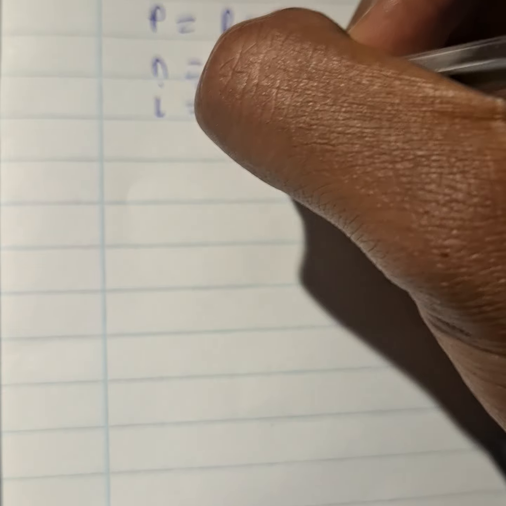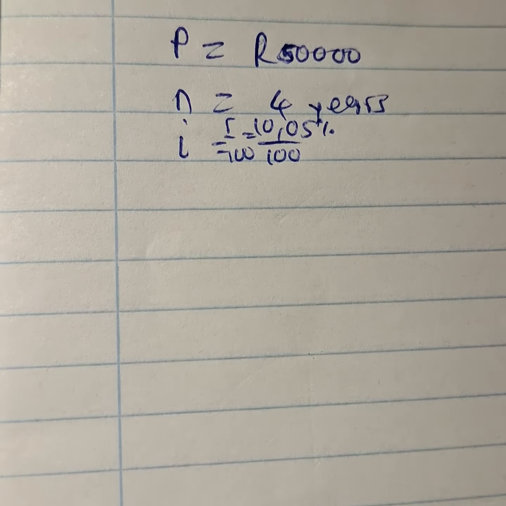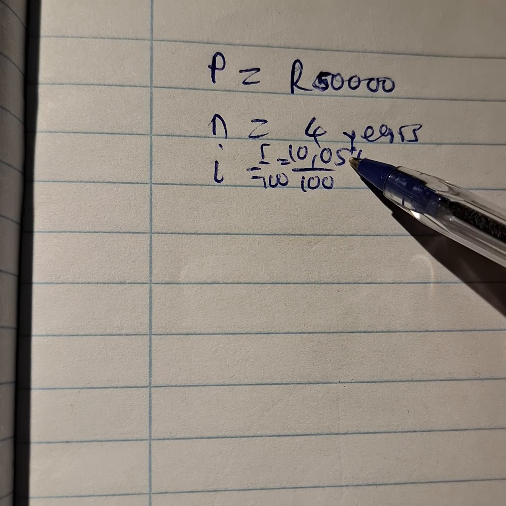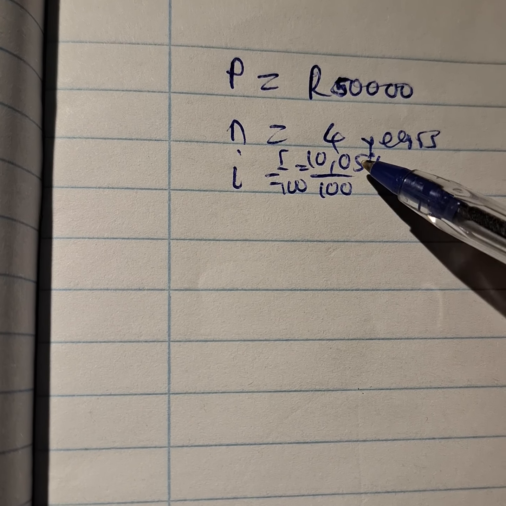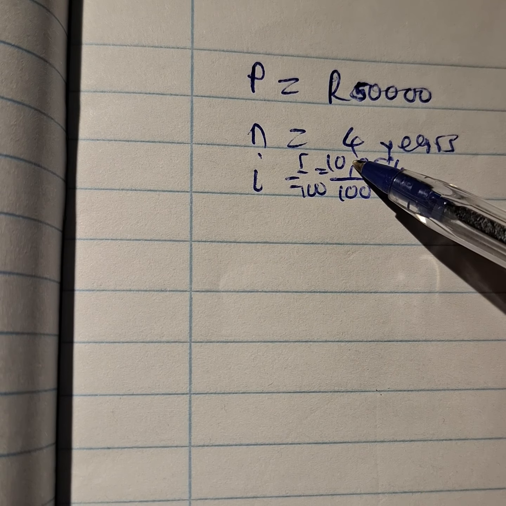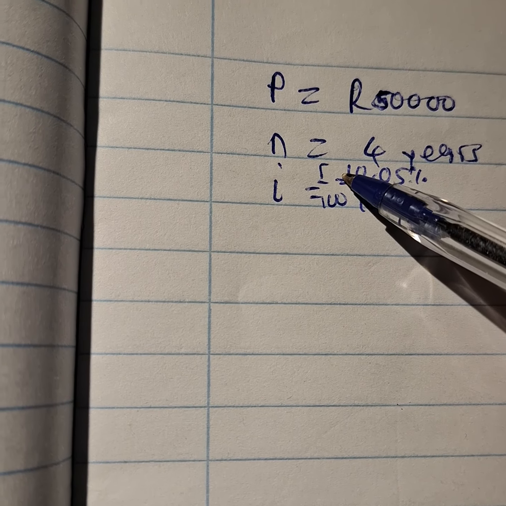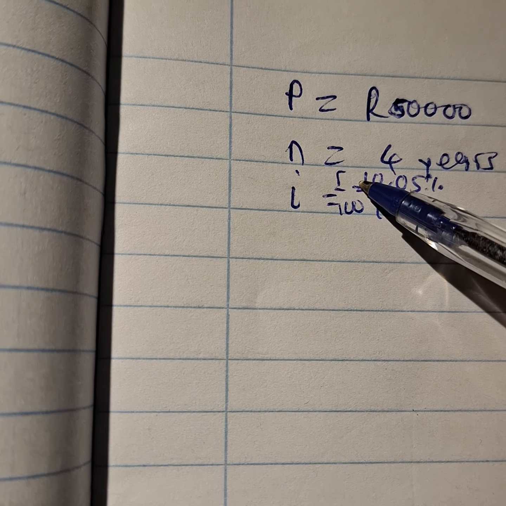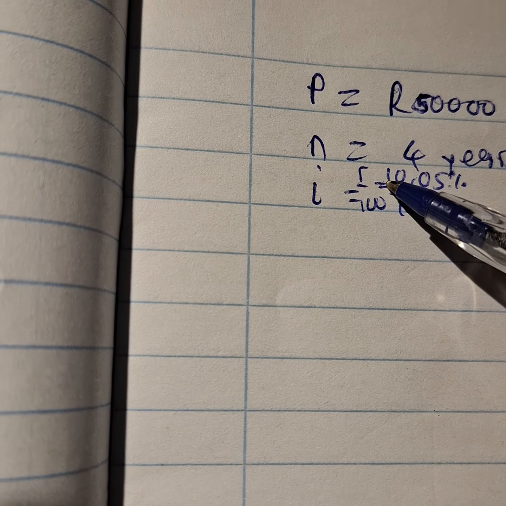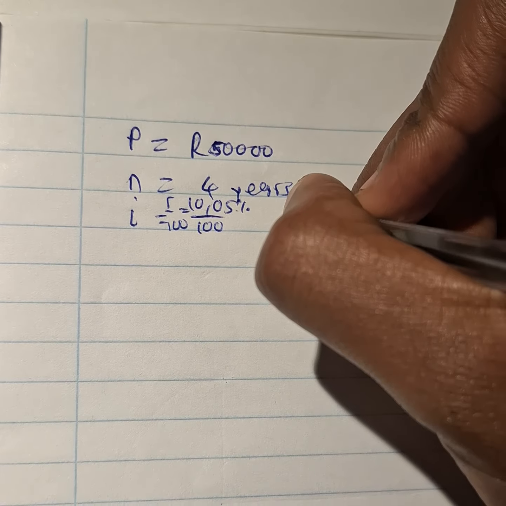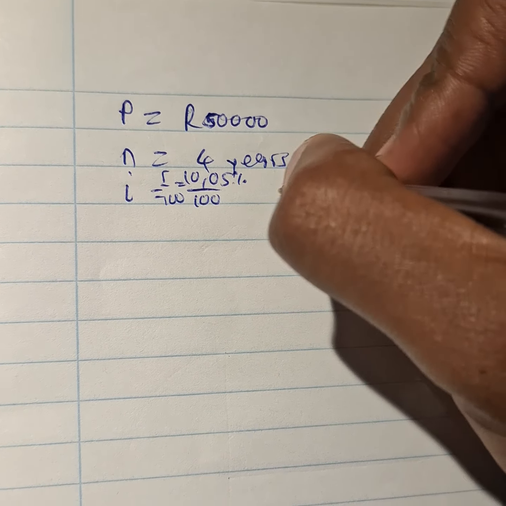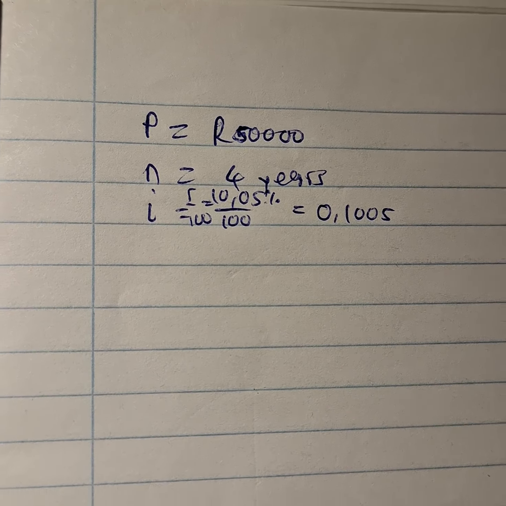But of course, we're going to say 10.05 over 100. Now, when we divide by 100, remember, we move the decimal how many times? 2 times to the left. 1, 2. So this is going to be 0.1005. Okay, that is basically our interest rate as a decimal.